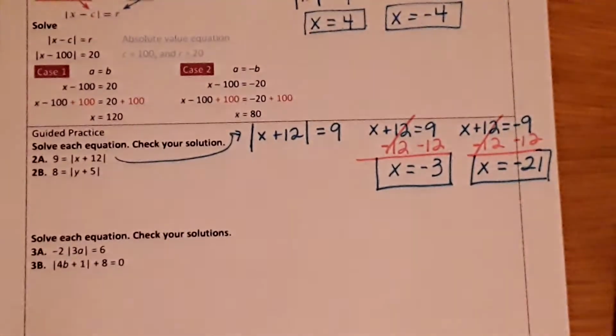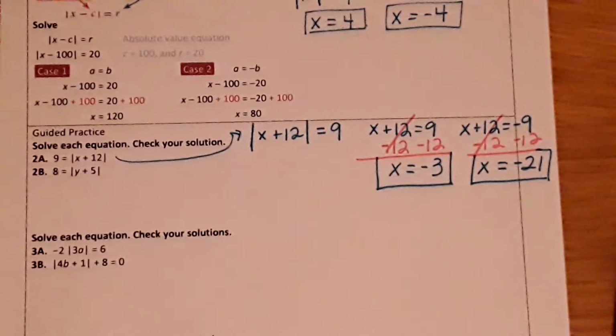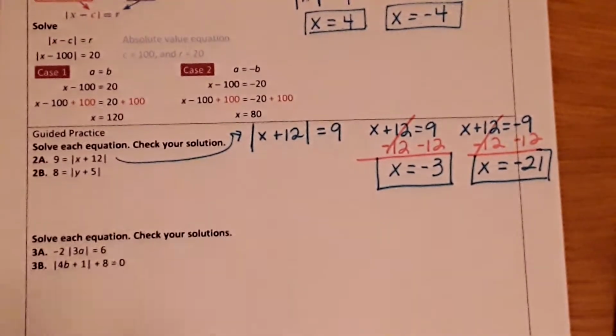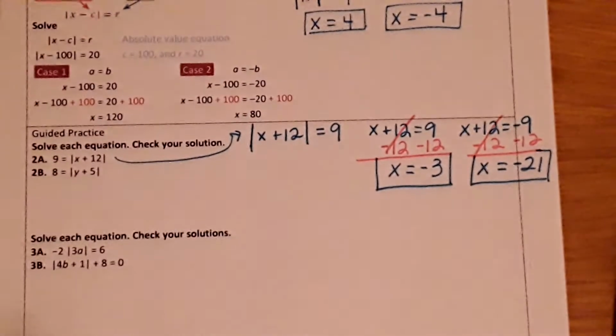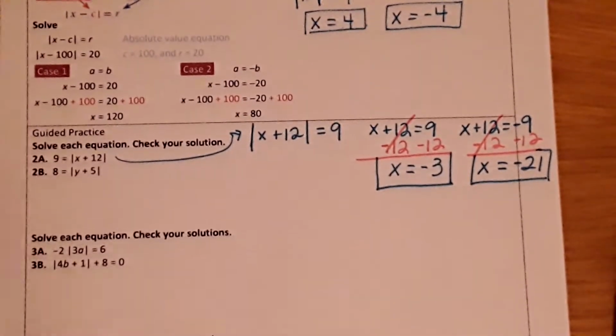So let's try 2B. What do you think we need to do? So stop and think. Before I write, maybe pause my video and see if you can set this one up. Okay? So I'm going to continue.